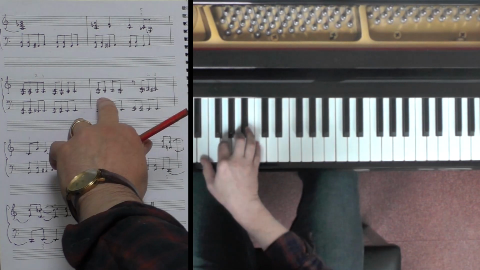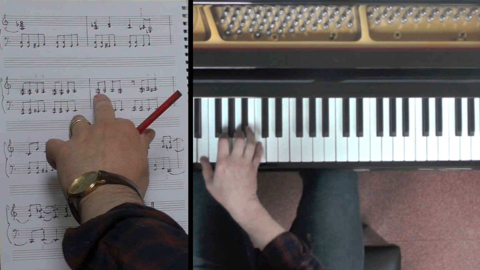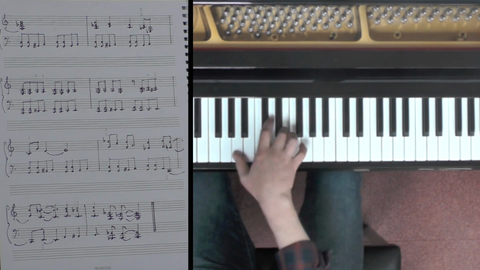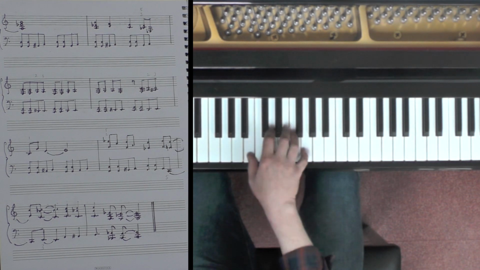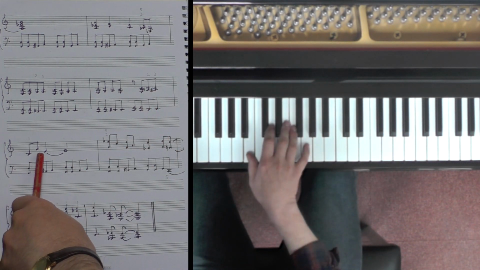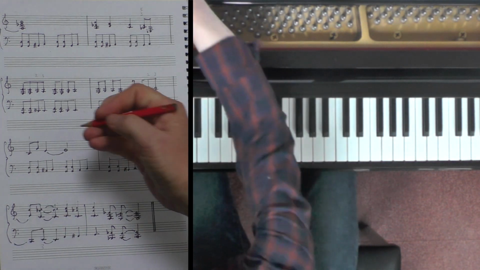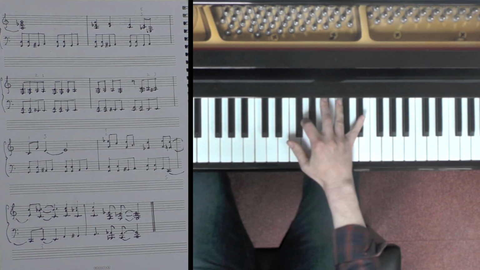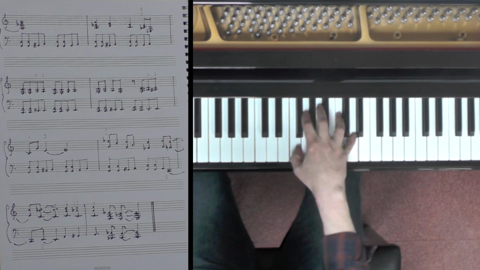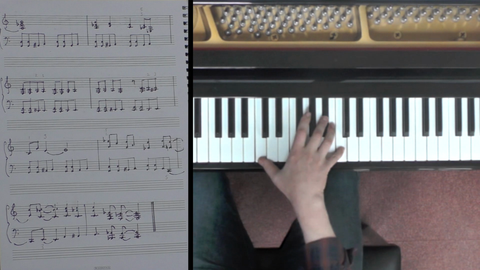1, 2, 3, 4. So, A sharp, B natural, G, E with your third finger there at the end, and we're into the final F chord. Same as the first page. Now our ending.